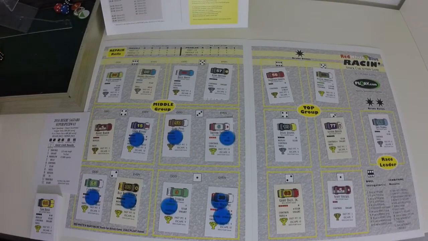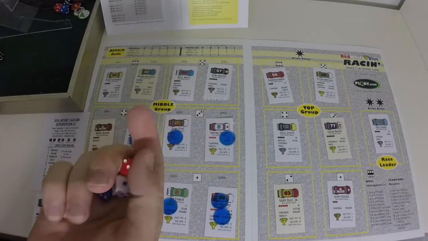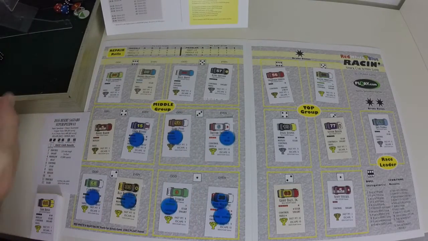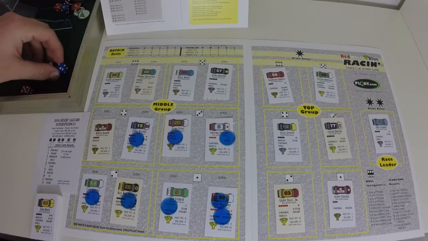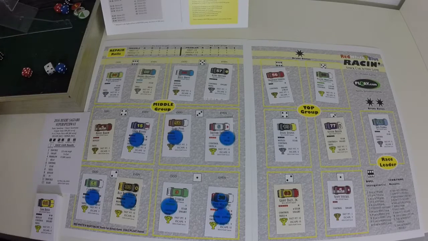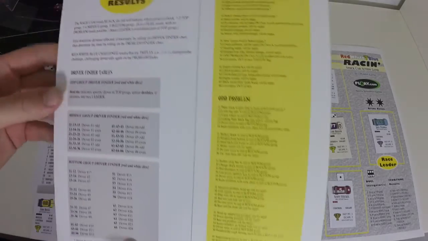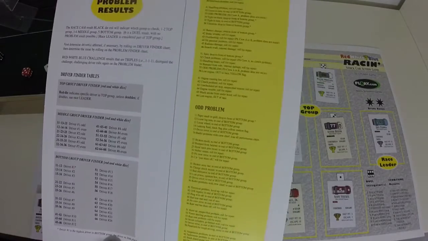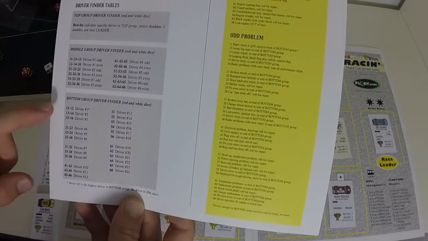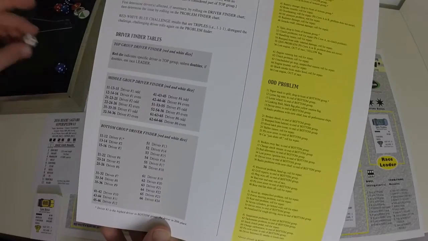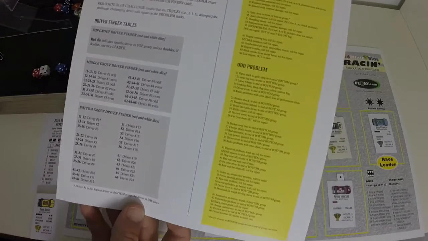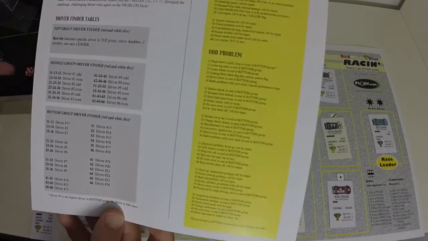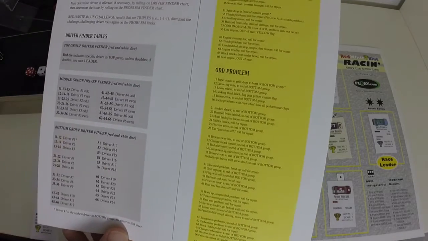So let's roll the red, white, and blue die here. The red one will tell us where we're looking. So the red and white die. So let's see what we got going on here. All right, so looks like it's going to be a 5, so that will be the bottom group. If we look at the bottom group and then look down at the red and white, as you can see on the problems result chart, the bottom group driver finder is the red and white die. So we actually have to put them together. Because we read red first and white second, it'll be 51. So 51 says driver 13.